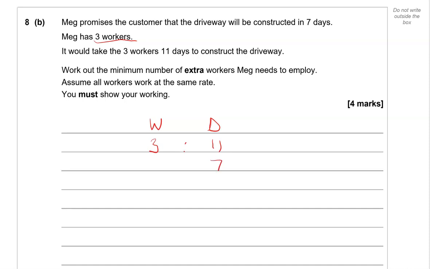So thing to remember here is that this is not direct proportion, the one that you're used to using, where you do to one side what you do to the other side. This is inverse proportion. So if one side increases, the other one decreases, and vice versa.